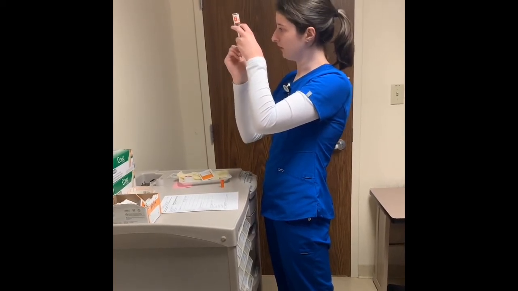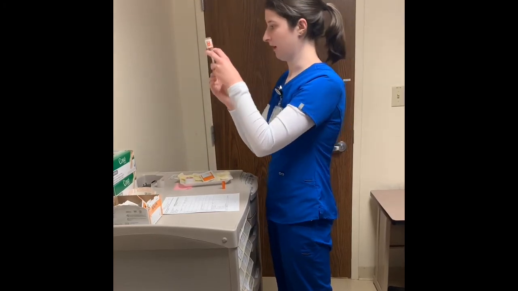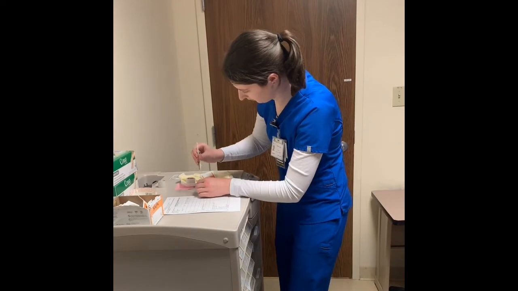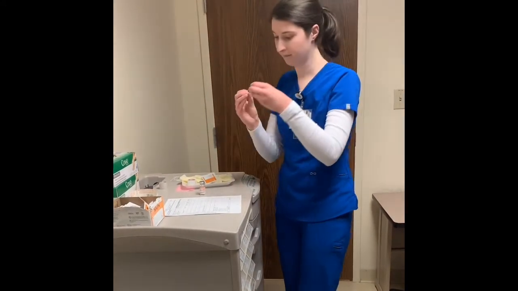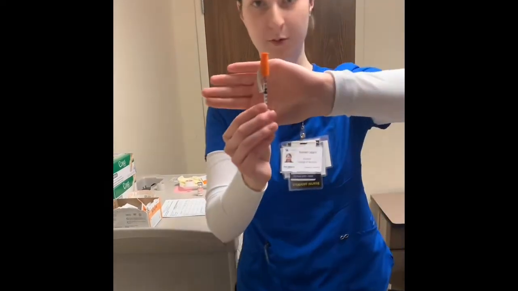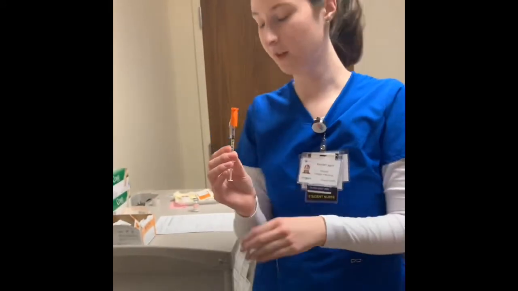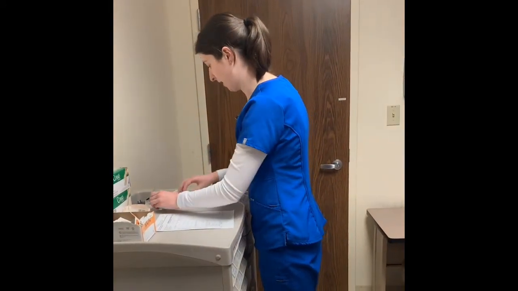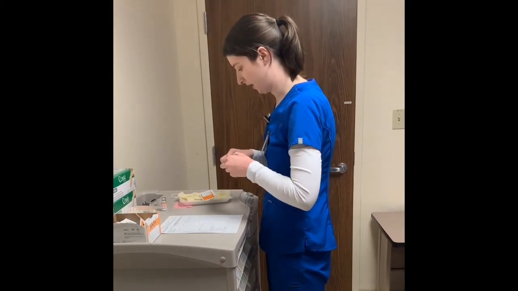There's a little bit of extra liquid in here, so I'm going to go ahead and, okay. And I can remove my needle and do a one-handed recap. Okay, and here we are. I have prepared 20 units of regular insulin. All right, now I'm going to set this to the side, and I'm going to go ahead and make my label to go onto the medication that has been prepared.